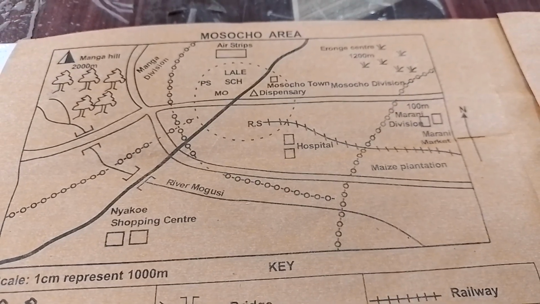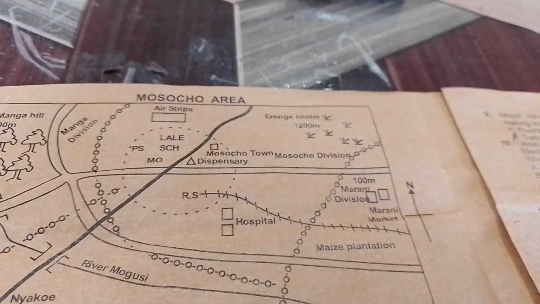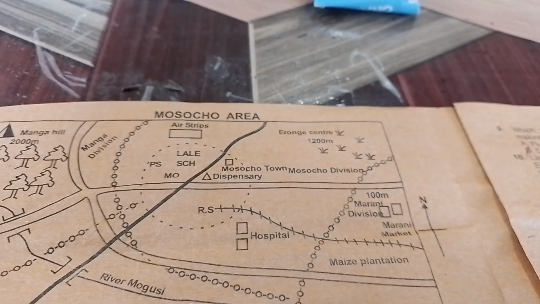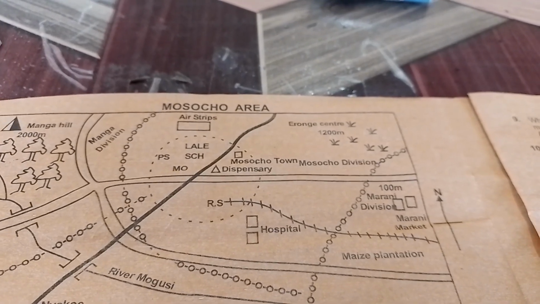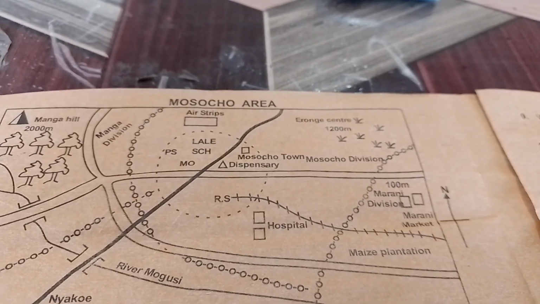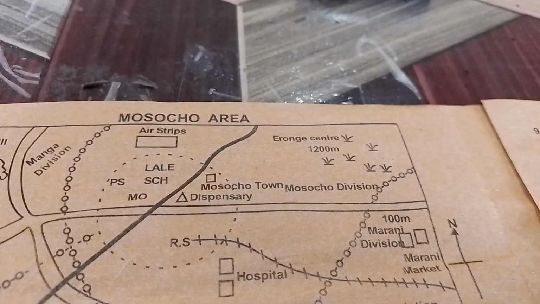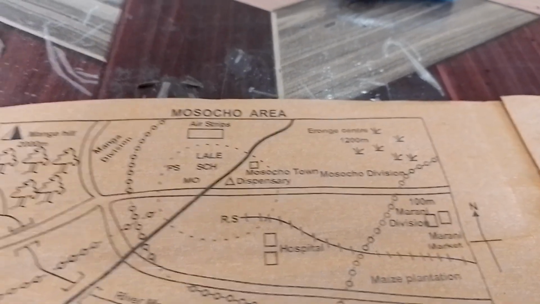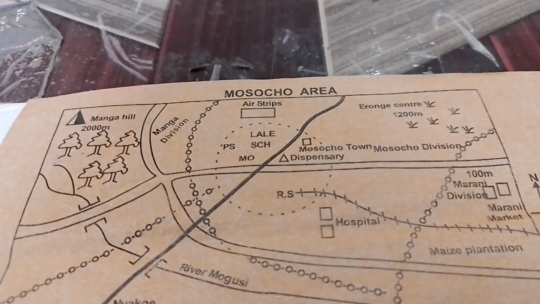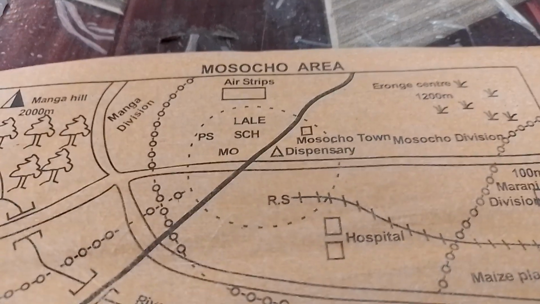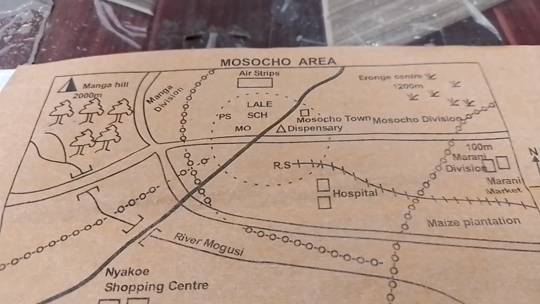Then we have Nyakoe Shopping Center, we have Hostel, we have the Maize Plantation, we have Marane Division, we have Mosocho Town, Mosocho Division, we have the dispensary, the school Lale School, the police station, we have an airstrip, we have Eronke Center, and we have Manga Hill, which is 2,000 meters above sea level. Around the hill, which is Manga Division, you can see we have what we call trees.